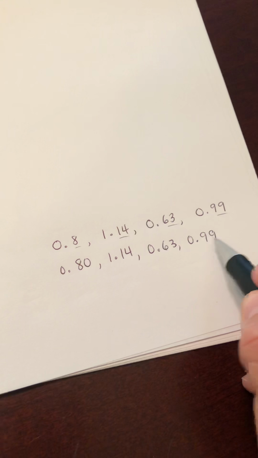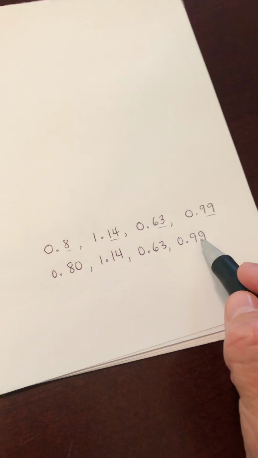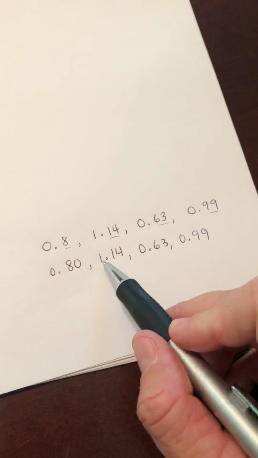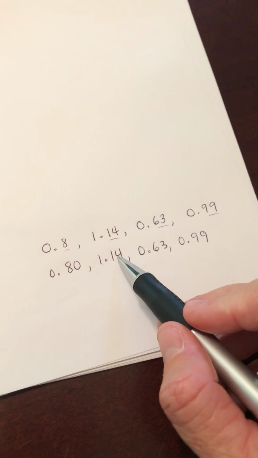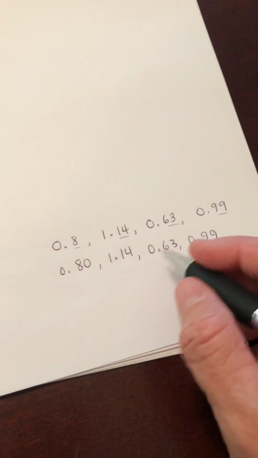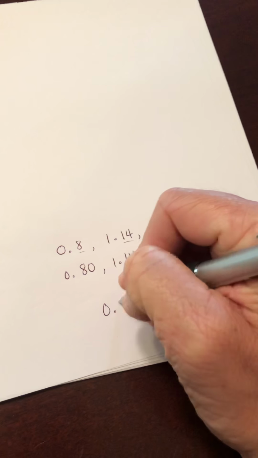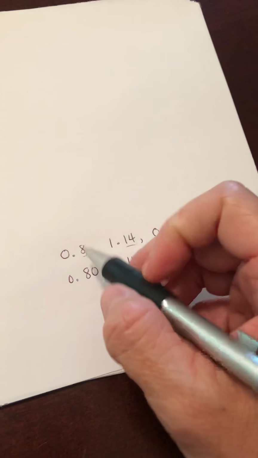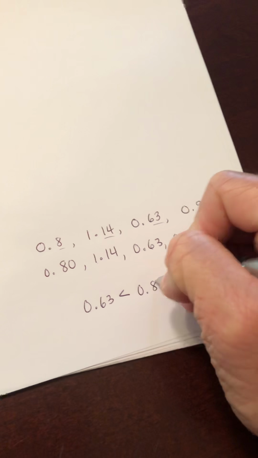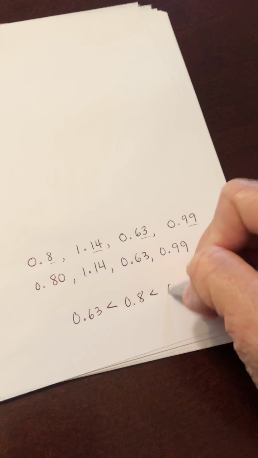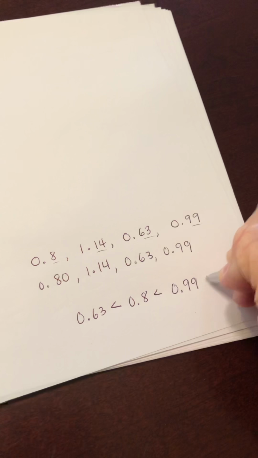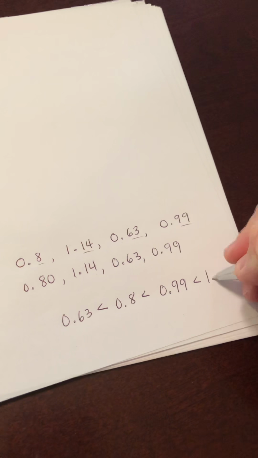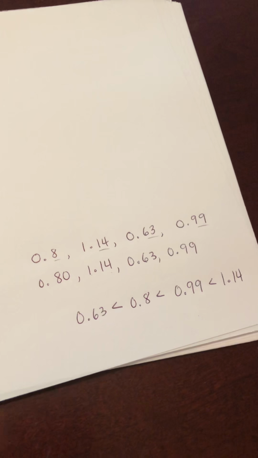Okay, a lot of times I'll see this 99, so that has to be the biggest. You know, the biggest less than a whole, but anything with a whole, doesn't matter what that decimal amount is after, it's going to automatically be largest. All right, so 63 hundredths is least. It's less than 80 hundredths, which was my original decimal 8/10. Then 99 hundredths, and the largest, 1 and 14 hundredths.